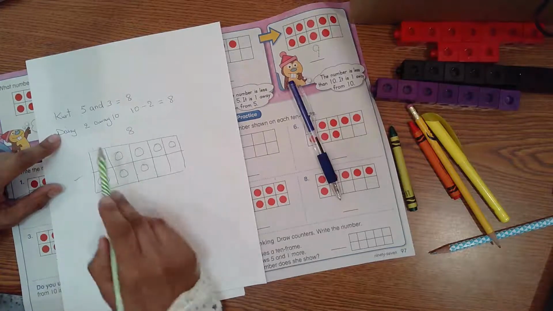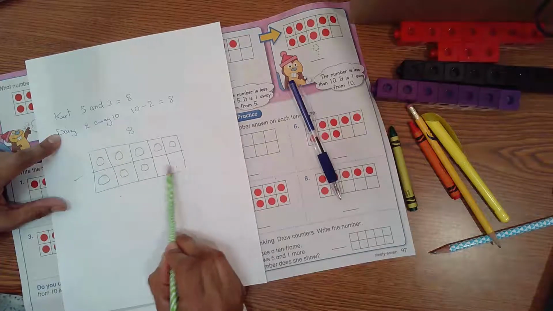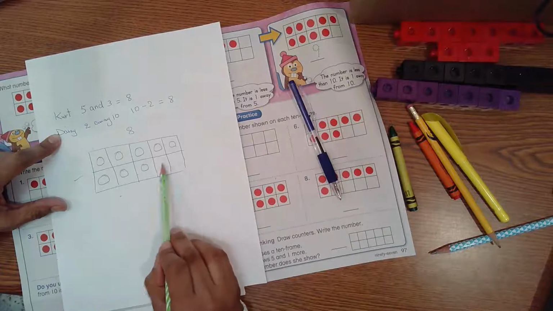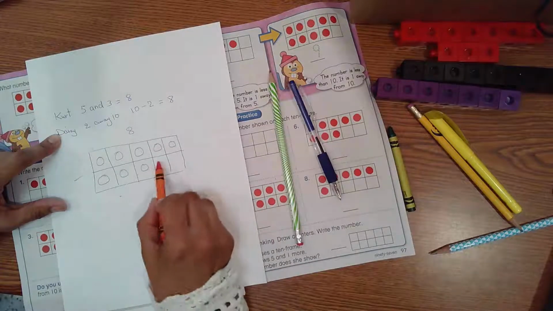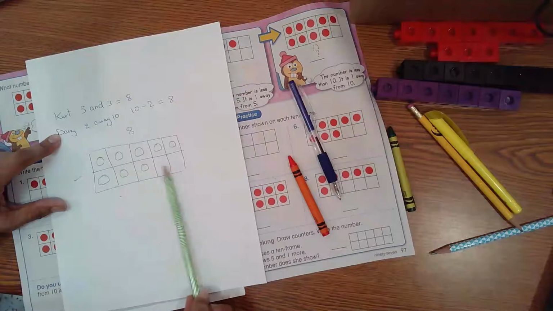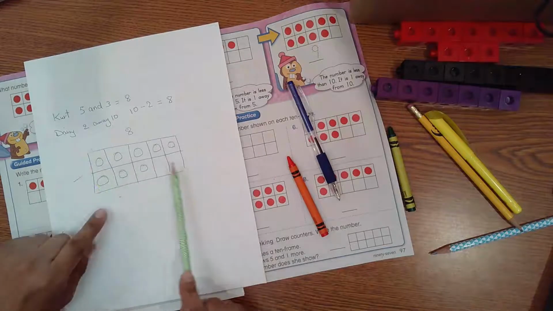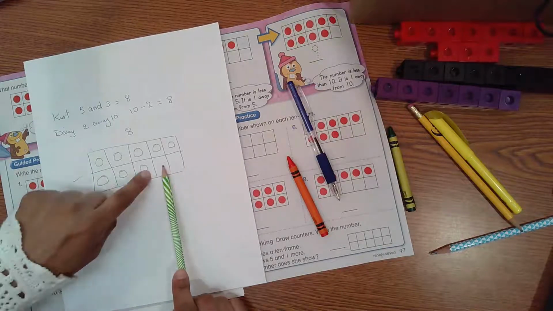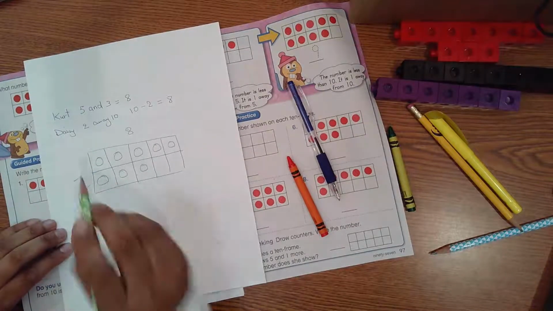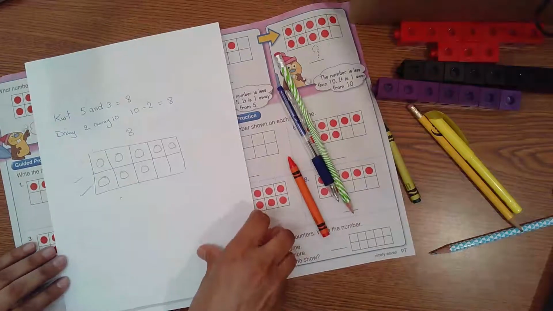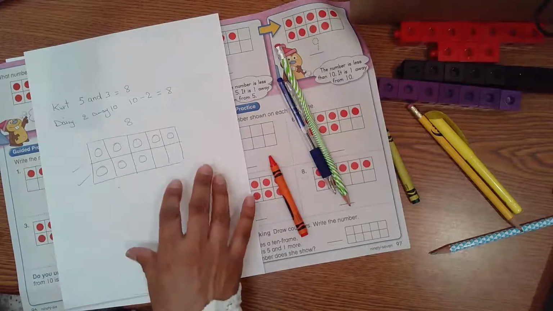But Daisy said no. 2 away from 10 is 8. That means 2 more boxes. If I shade them or circle them, they will be 10. So if I didn't do these 2, that means 10 frames, because you know you have 10 frames, minus the 2 that I did not shade is 8. This is also right. So for this question, they both are right, but they are describing it differently.